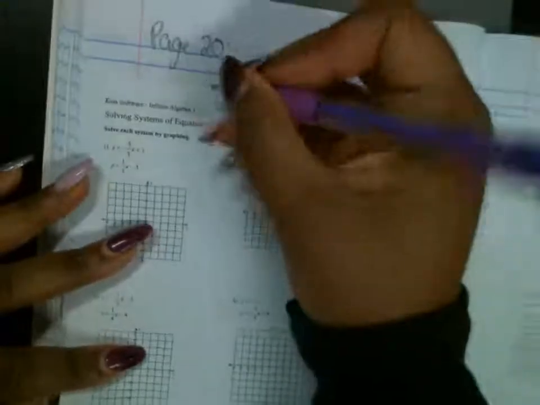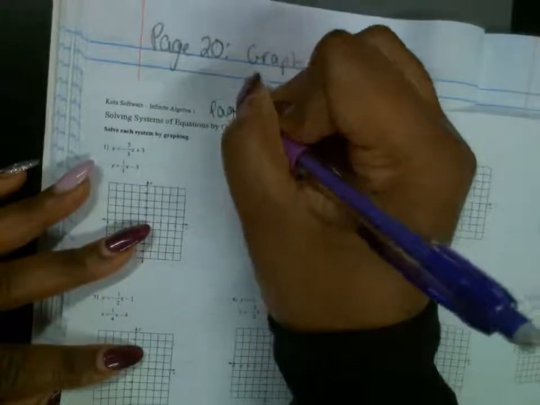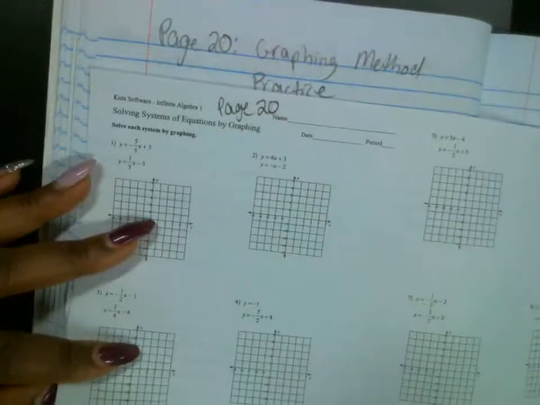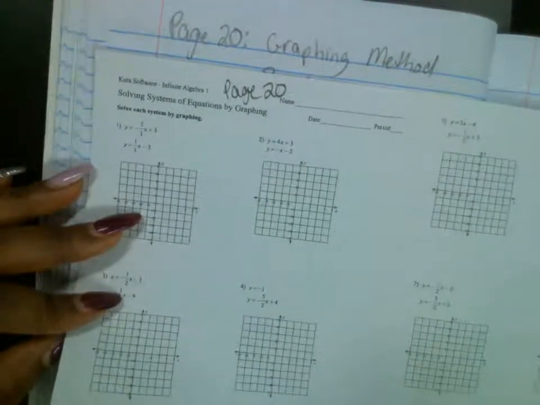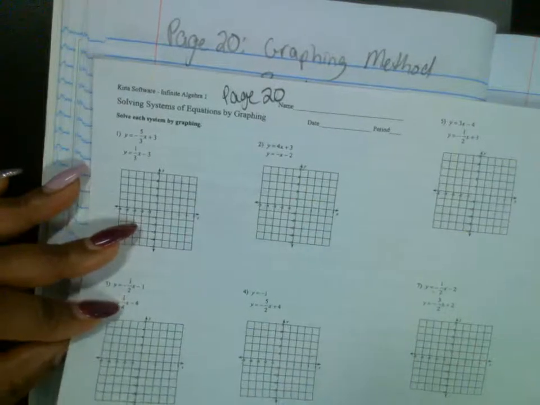Okay, please label this page. And at the top, so you don't forget, this is going to be page 20. This is the last page that we're adding for this quarter. We'll start quarter 3 pages next week.